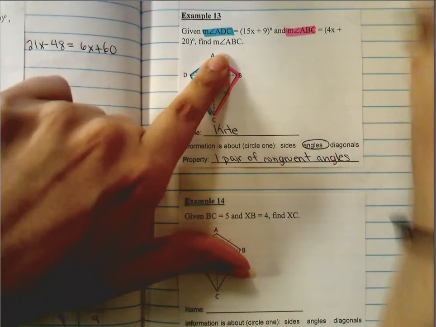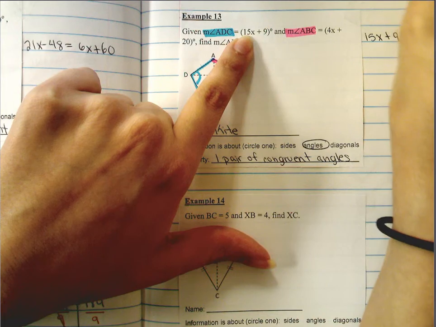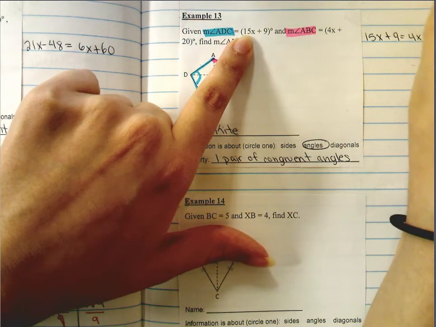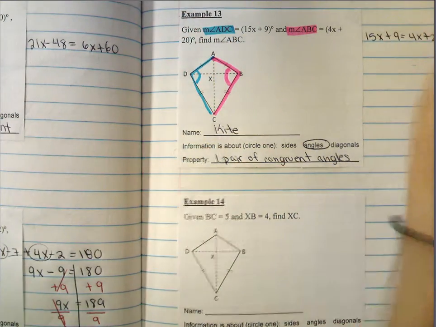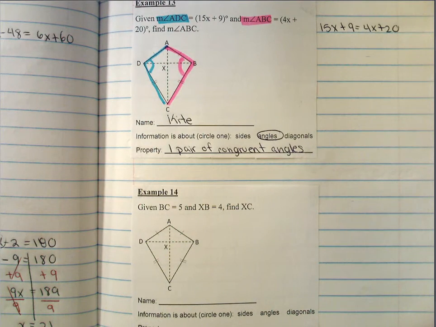So to solve this, I'm going to put them equal to each other. And then the last one I am going to solve, because again this one's a little bit different.